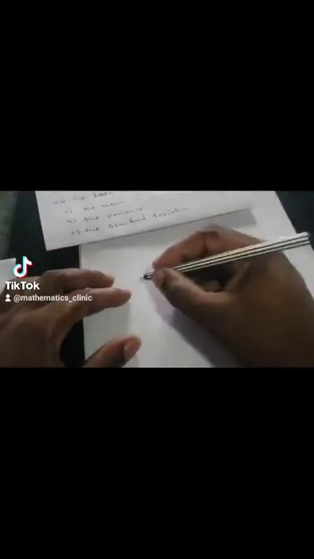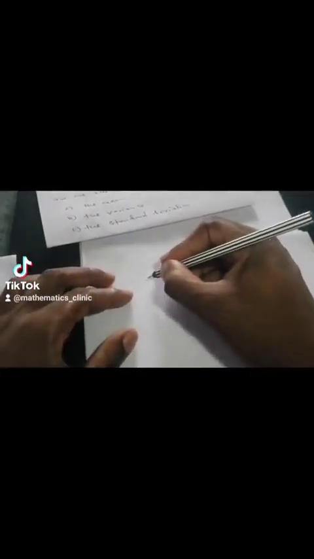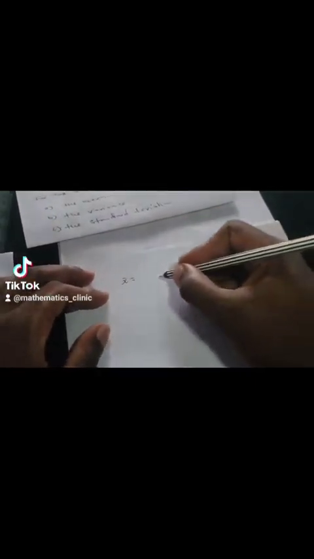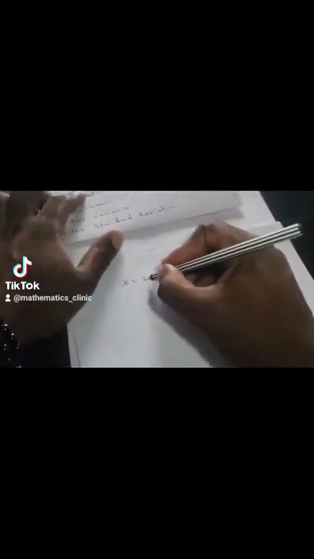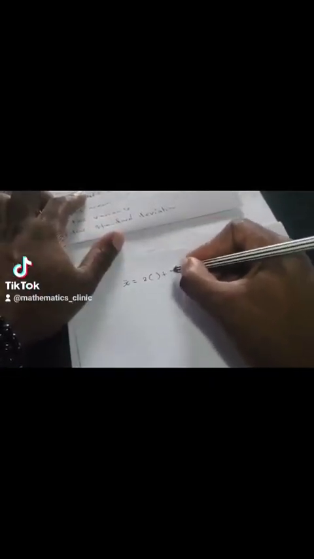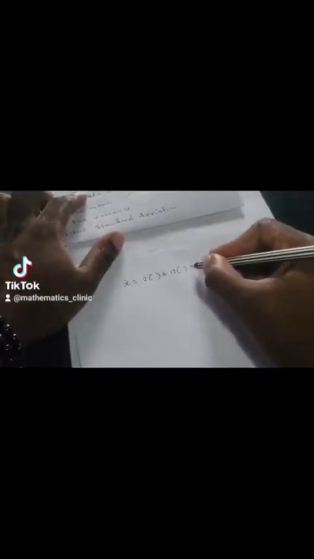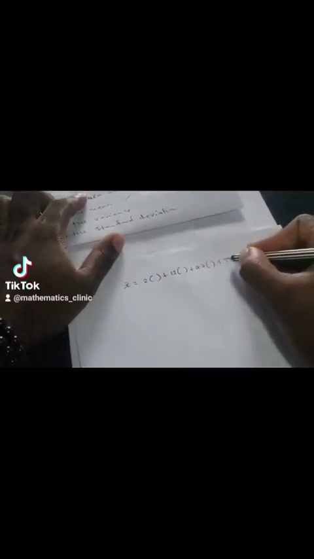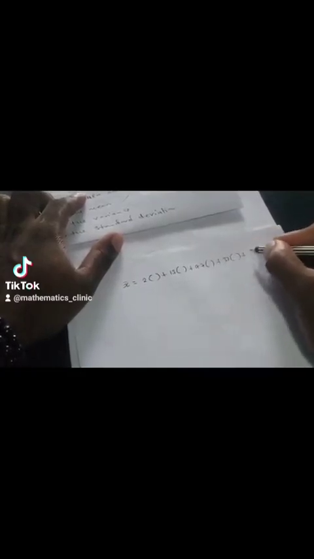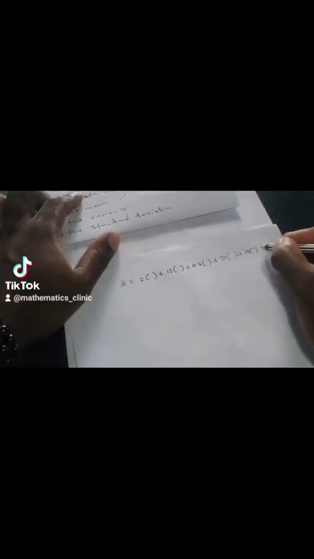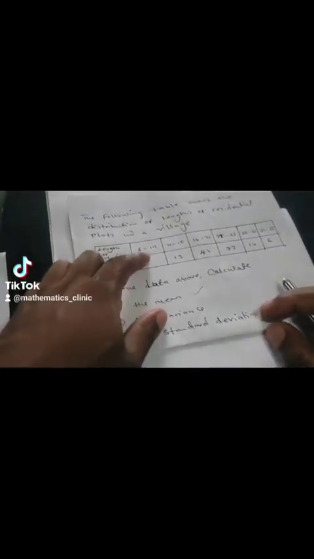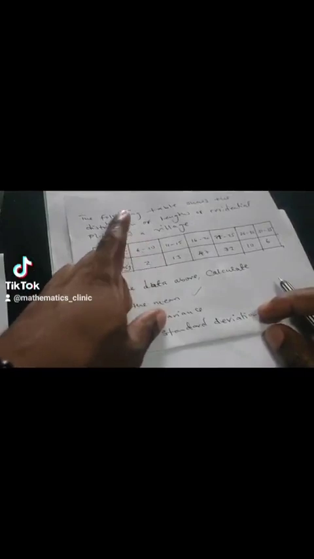So we say, since we are finding the mean, x bar is equal to 2 open bracket plus 13 open bracket plus 47 open bracket plus 33 open bracket plus 10 open bracket plus 6 open bracket. So what is the midpoint of 6 plus 10?